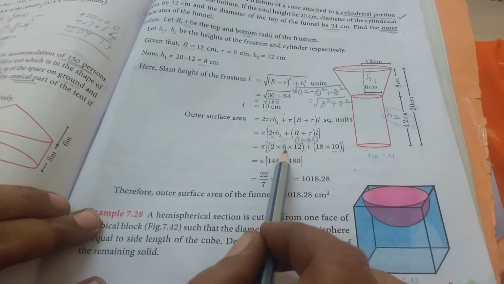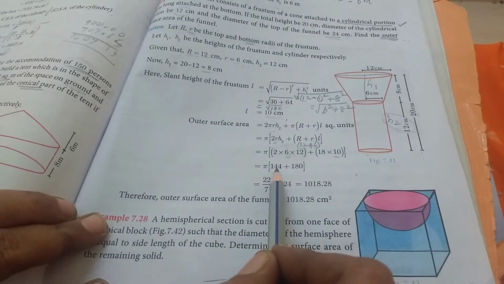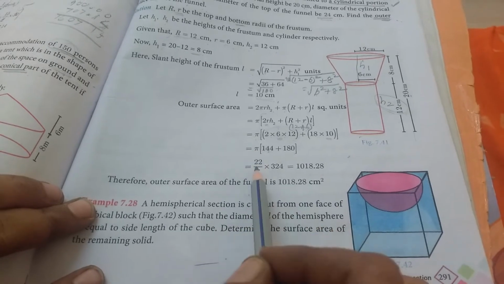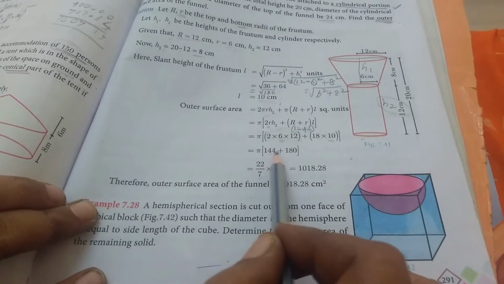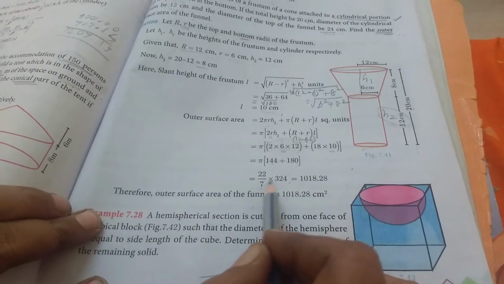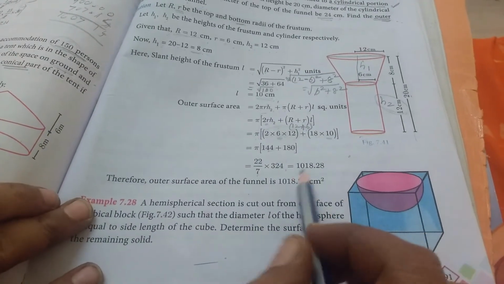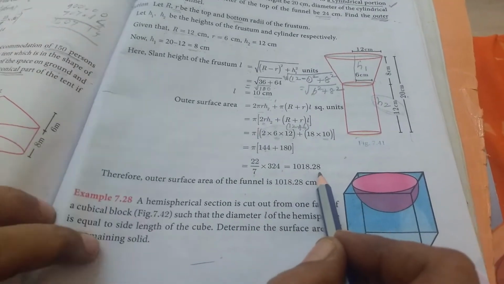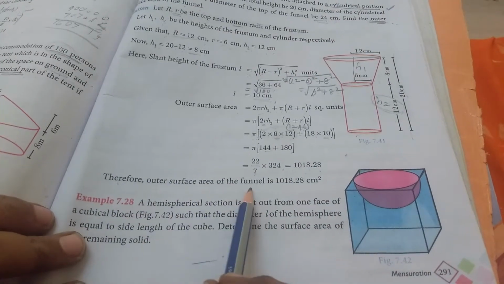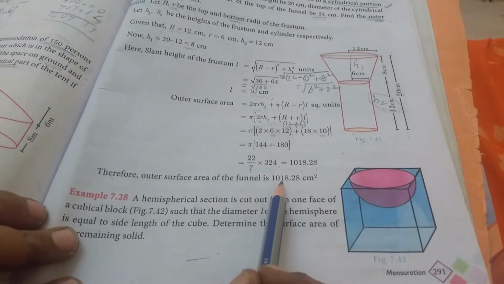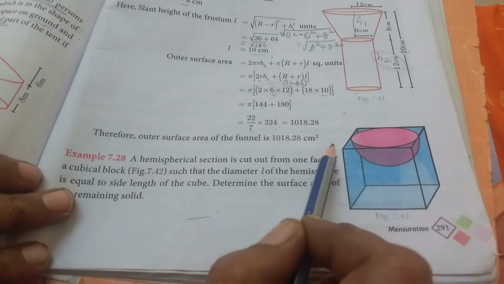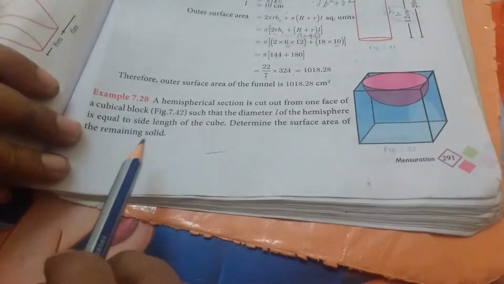2 into 6 is 12, 12 twelves are 144. 18 into 10 is 180. Then the value of π is 22 by 7. Add these two, you get 324. Then multiply and divide by 7. Finally you get 1018.28. So therefore, the outer surface area of the funnel is 1018.28 centimeter square. The next example.